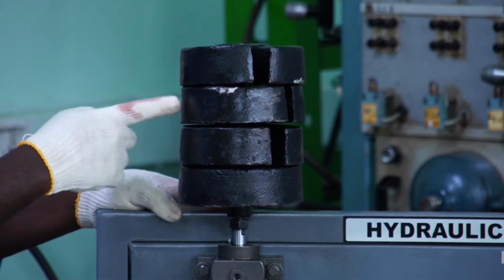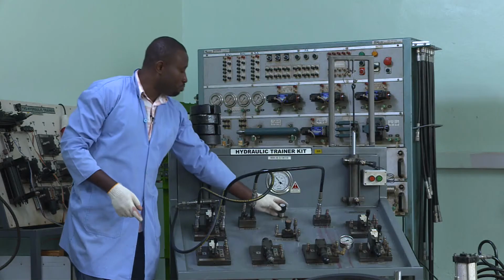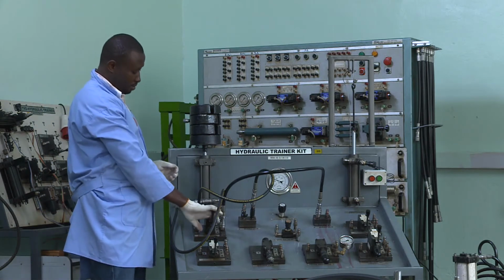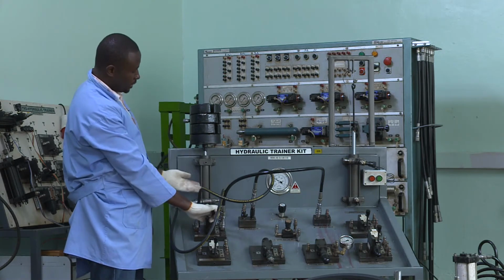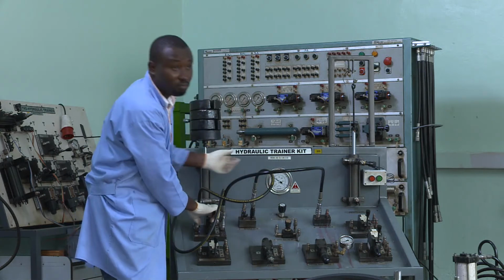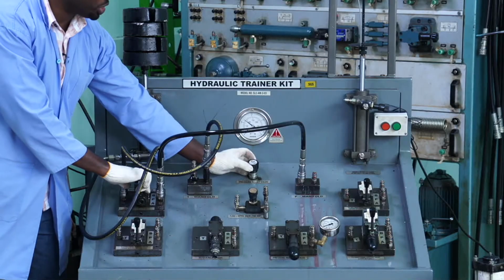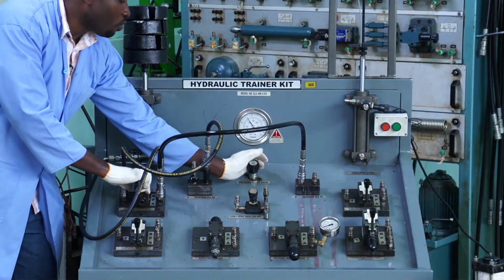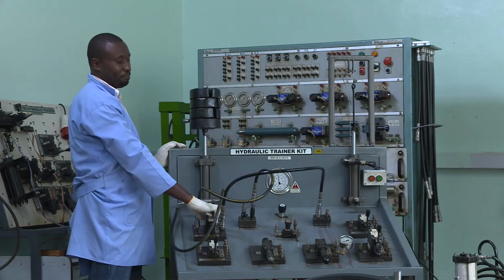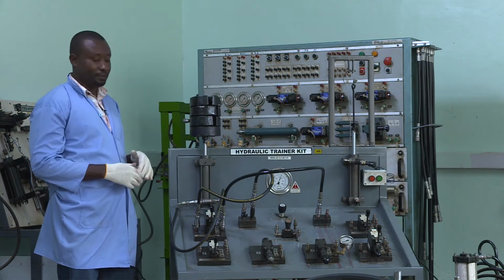We're going to lift the 20 kilograms using our single acting cylinder, and we'll be checking the pressure needed to lift that 20 kilograms. So I control the valve. You can see it start moving up at around 6 bar. At around 6 bar, we are able to lift. If you need to increase pressure, you can just turn the relief valve clockwise. Then you can see it's moving. And by releasing, it goes back immediately.